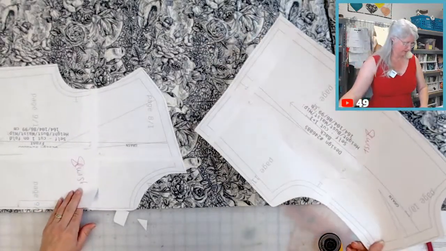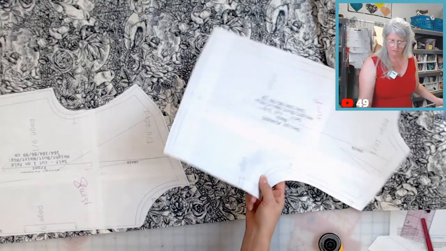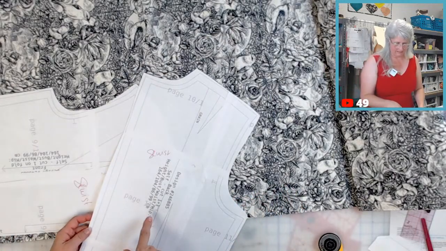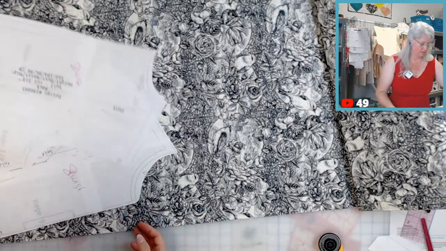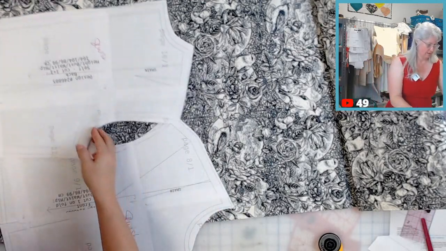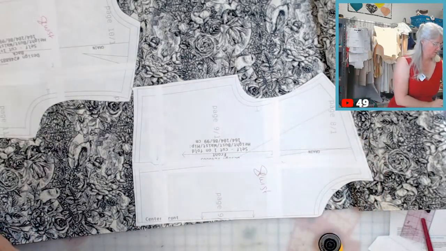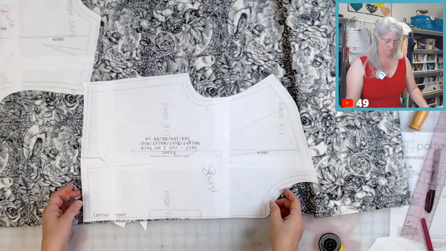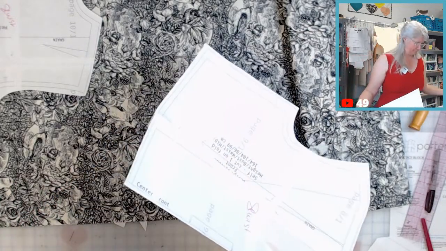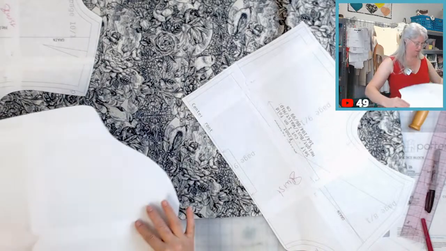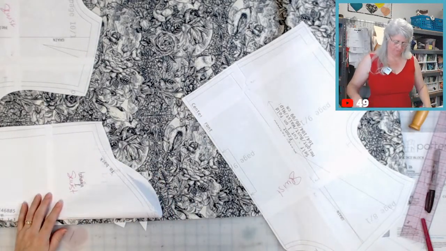All right, so this one is, oh, on the fold, okay. So if I give it to you on the fold and the back has a seam, well, that's fine. We can do the opposite. But I want to save some paper. Can I get that there? I can.